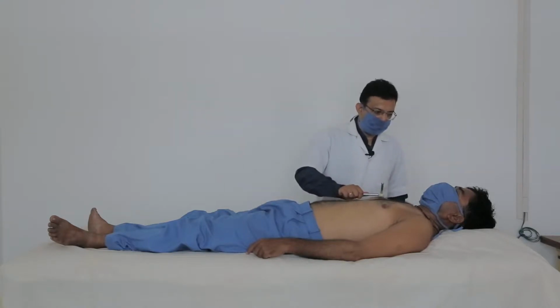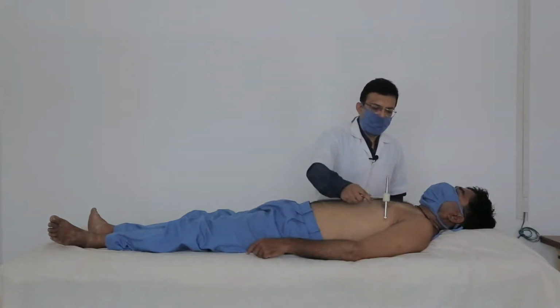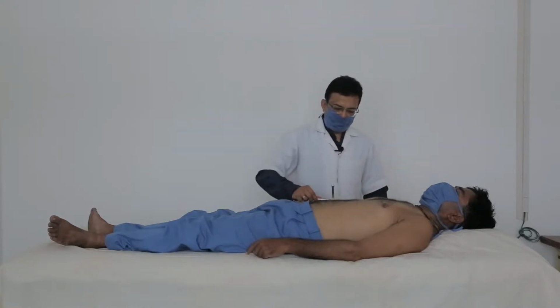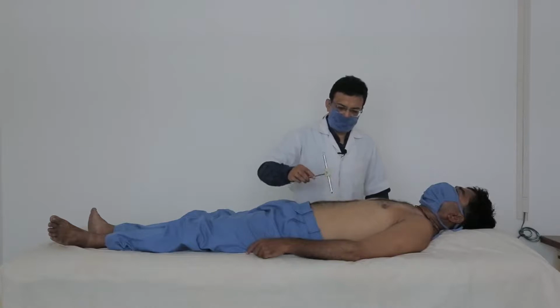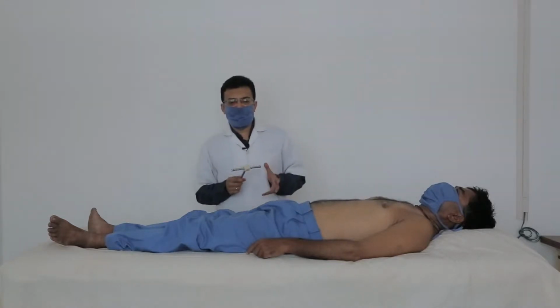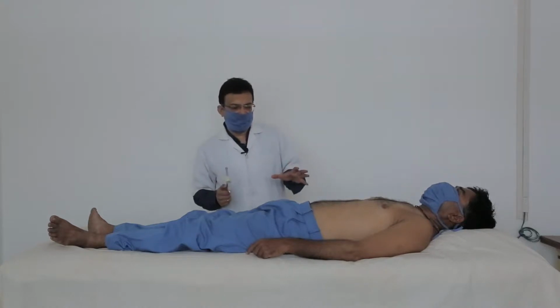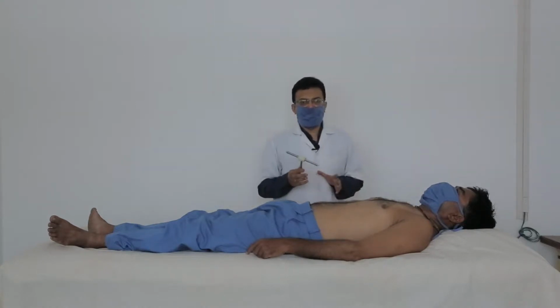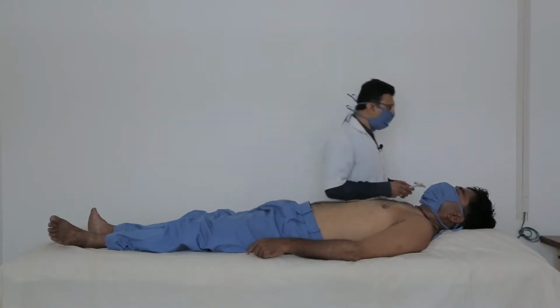Warm or cold? Warm. Warm or cold? Cold. So we will go on interchanging, don't follow a particular sequence, and then ask him whether it is warm or cold.